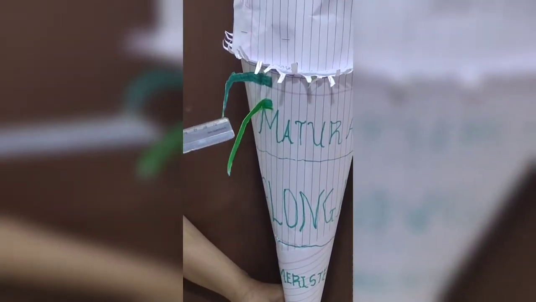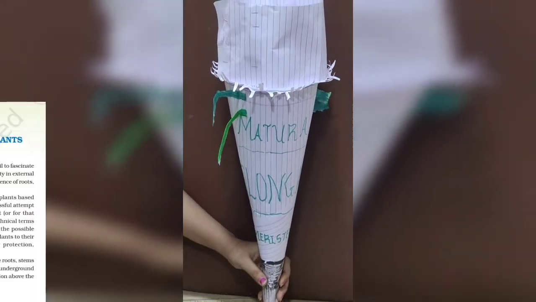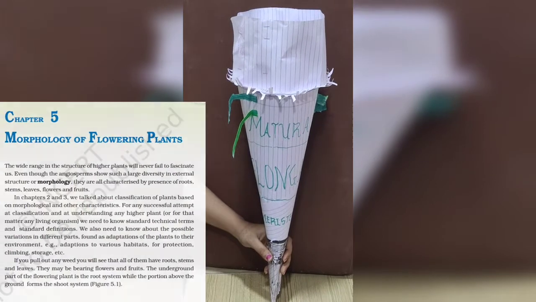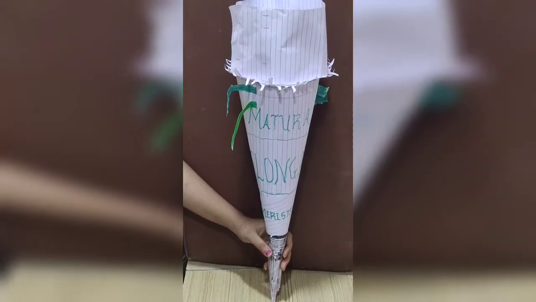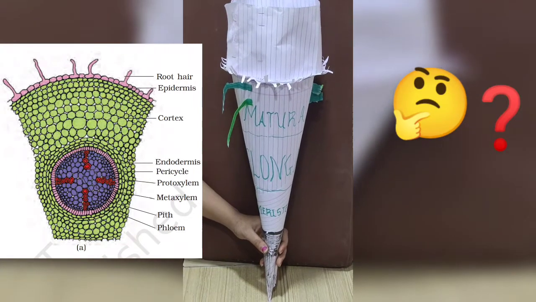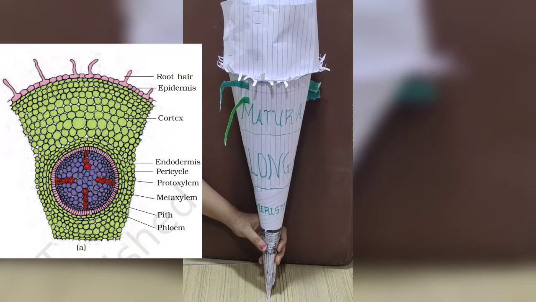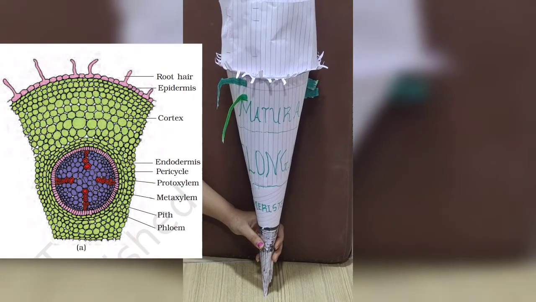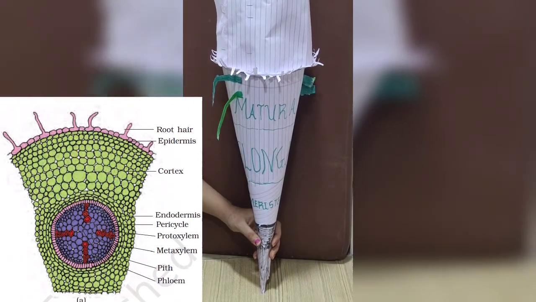As we know, epidermal cells are also known as epiblema or piliferous layer. This much all of us must have understood easily in the morphology of flowering plants chapter. The challenge begins now. If you look in NCERT, it will take time to understand this diagram. So we decided to take up this challenge and make it simpler.